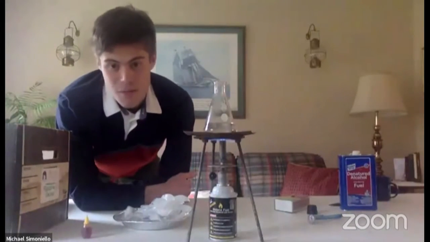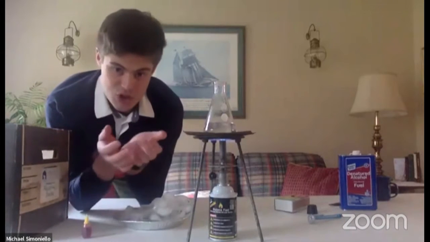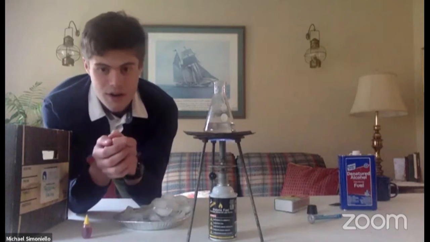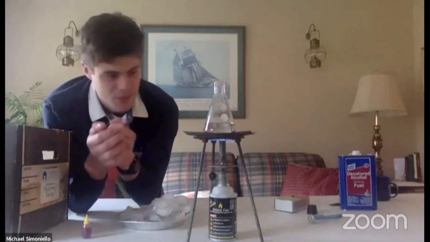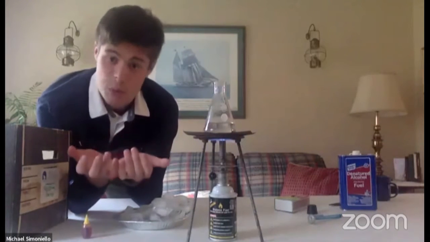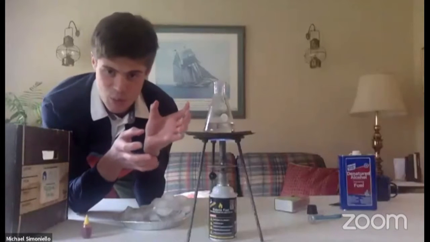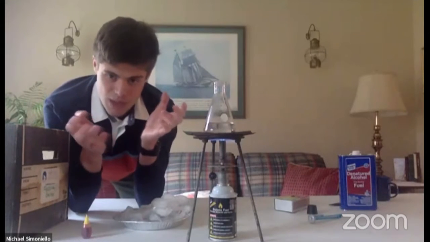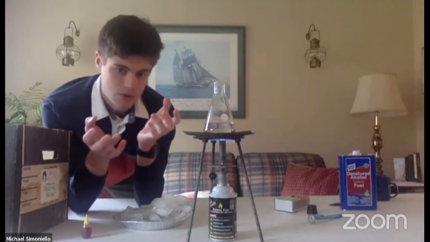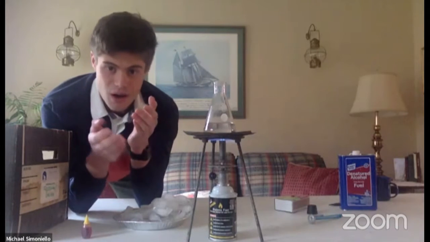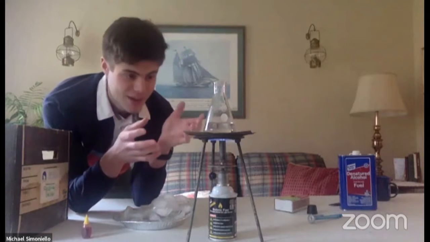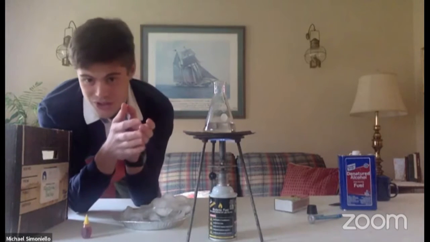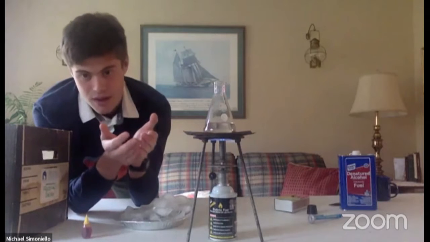So everybody knows that you can change the state of a substance like water by changing its temperature, right? That's what we're doing right now. We're taking this liquid water, which is about 70 degrees, about room temperature, and we're bringing it up to 212 so that it boils. We could similarly make this water in the flask boil if we decrease the pressure in the flask.